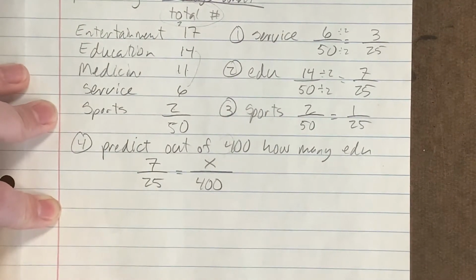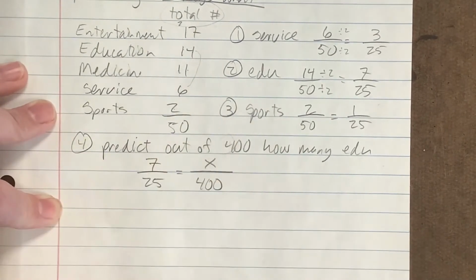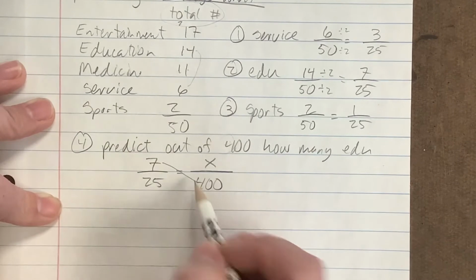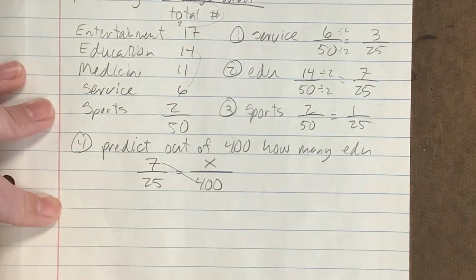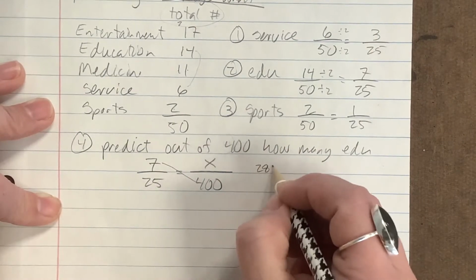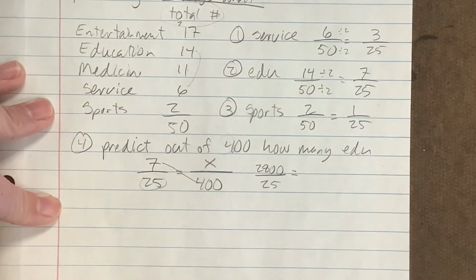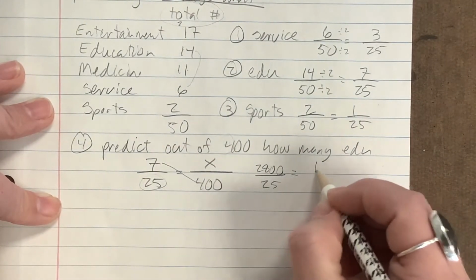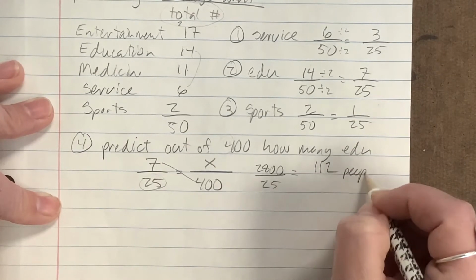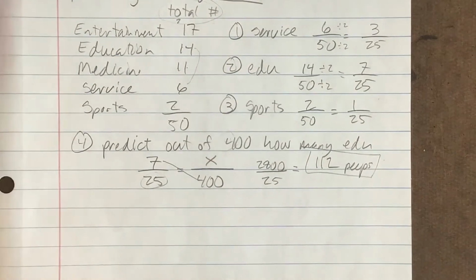Okay? And so if we wanted to, we could be really quick about it. How many 25s go into 400? And it turns out that's 16. And then you can multiply. So it should come out to 112. But if we do it the regular cross multiplying way, 7 times 400 is 2,800. And then we divide by 25. Yep, 112. Can't wait to show you the algebra behind our cross multiplying. It's coming, it makes me excited.